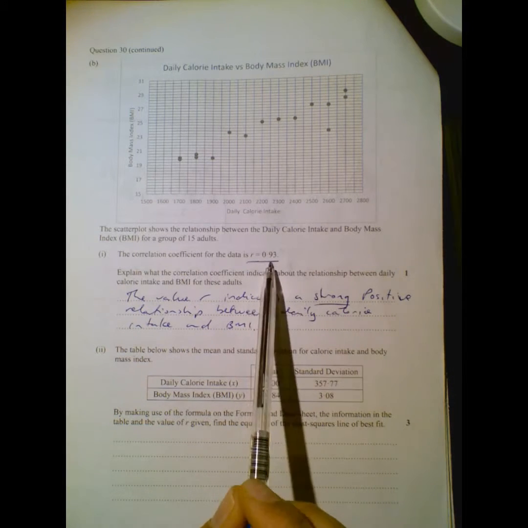In this case, because the number 0.93 is close to 1, we have a strong positive relationship or correlation. If it wasn't close to 1, you wouldn't use the word strong, but because it's over 0.9, you'd say it's a strong positive relationship.